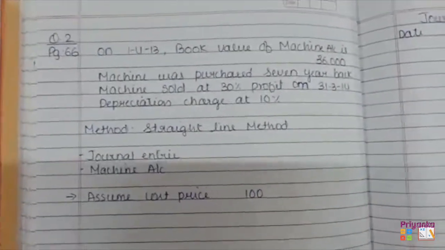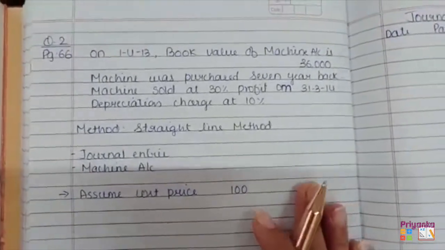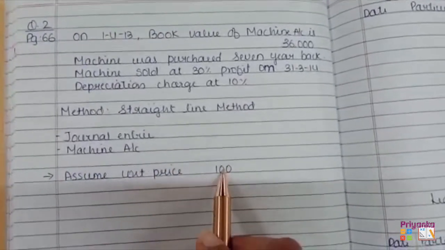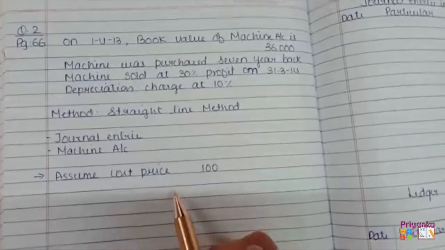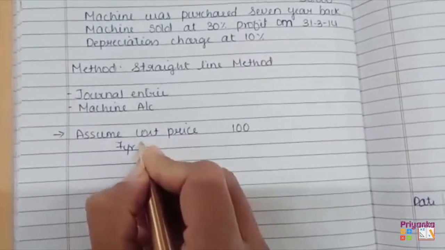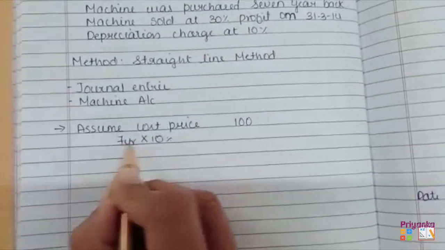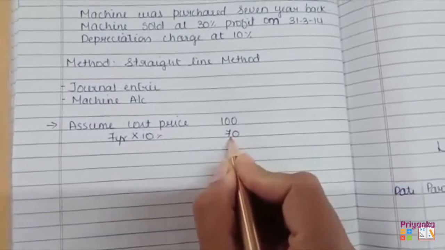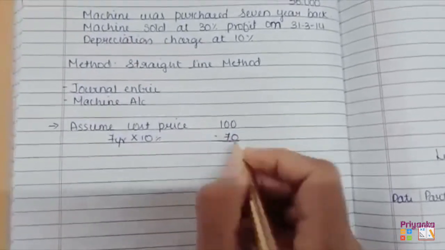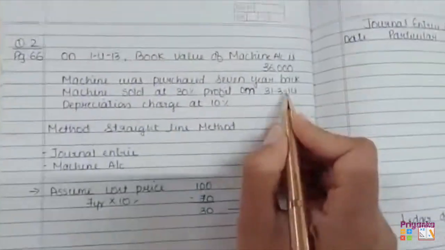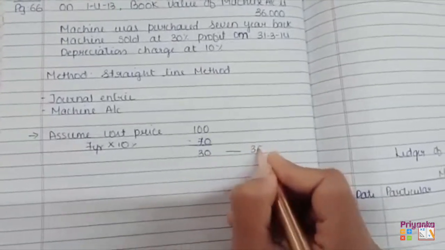So out of this question, all the information I wrote. Now here, as cost price is not given, we'll assume cost price as 100. Now to find out what the price was 7 years ago, you have to find out that for the 7 years they have calculated depreciation at 10%. So 7 years into 10 would be 70, that is, 70% of the machine has already been used. So now remaining is 30. The remaining is 30. It means this 36,000 is the 30% that is left of the machine.